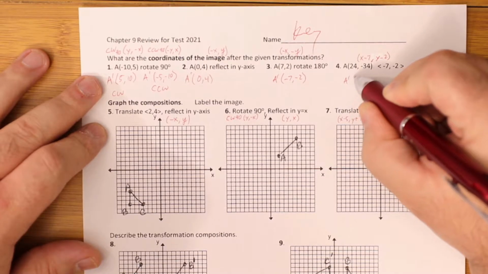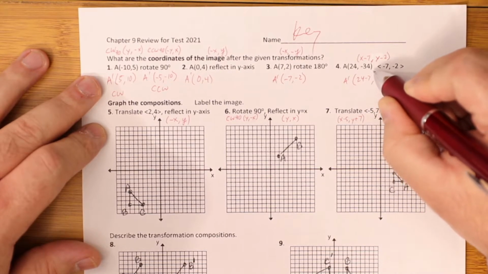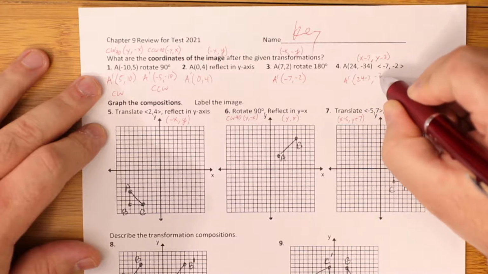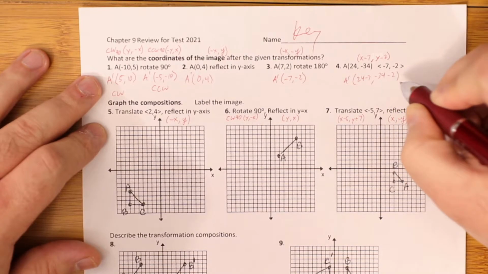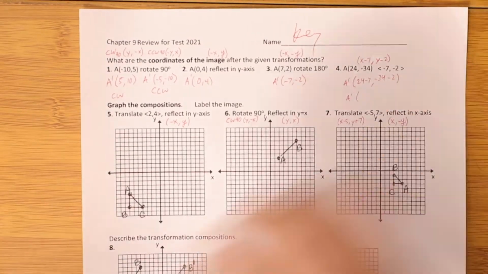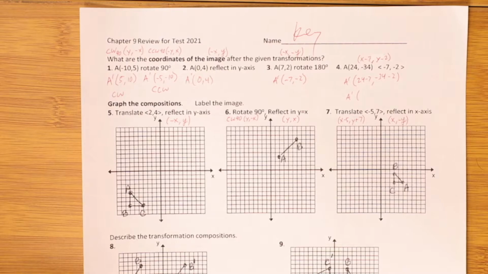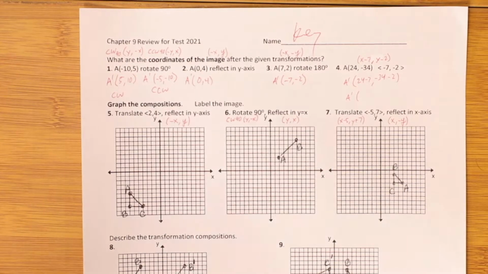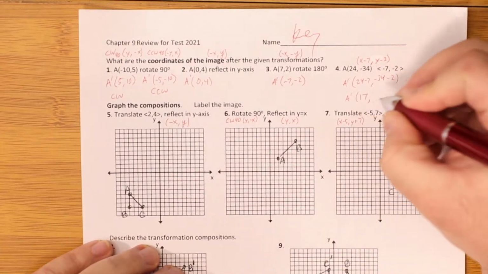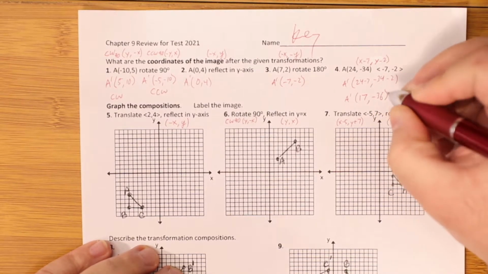So for A prime, 24 minus 7. And for the y, it'd be negative 34 minus 2. 24 minus 7. I haven't had enough coffee to do that in my head, so I'm going to use a calculator. 17. And then negative 34 and negative 2. Negative 36.